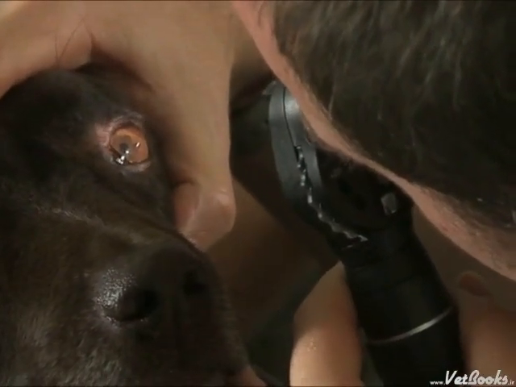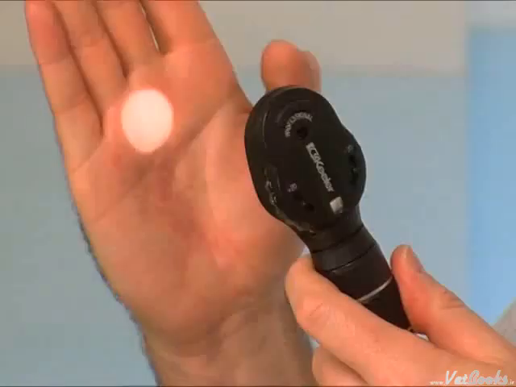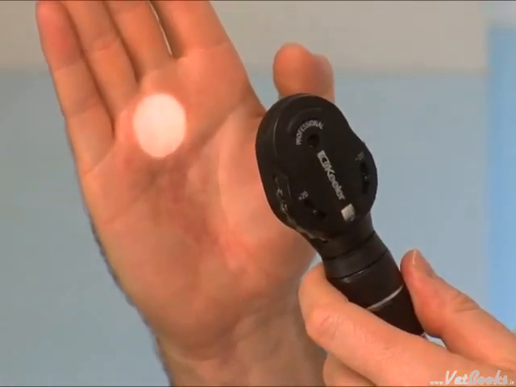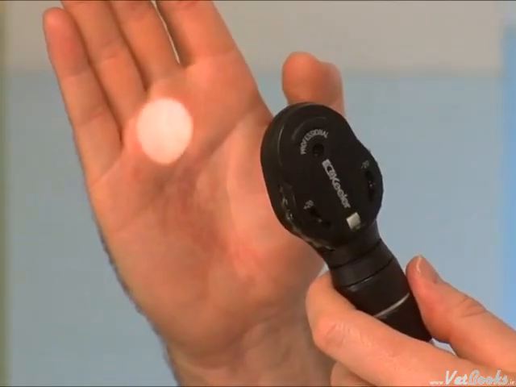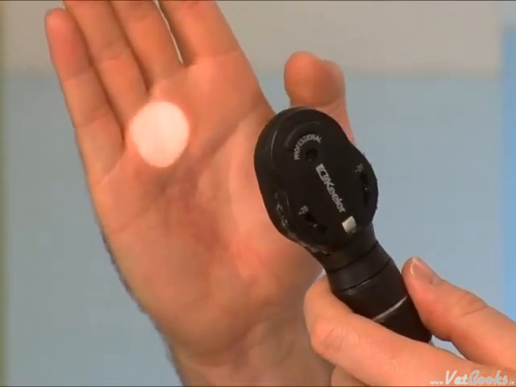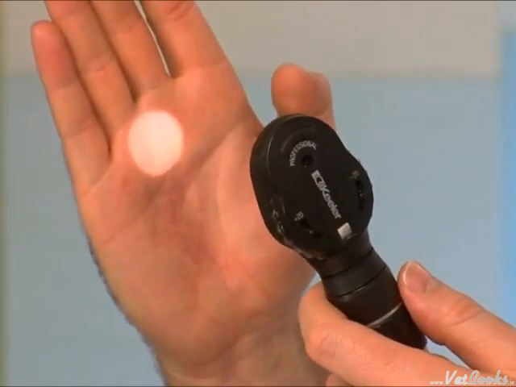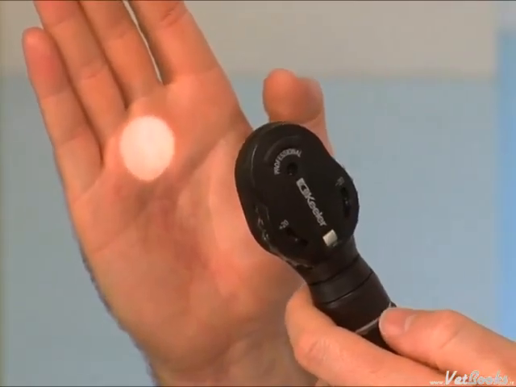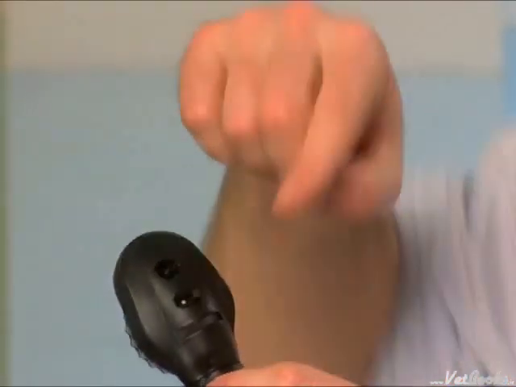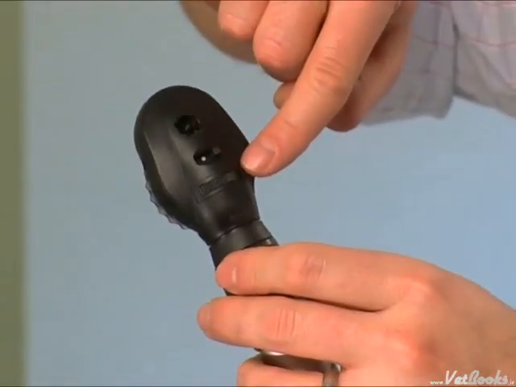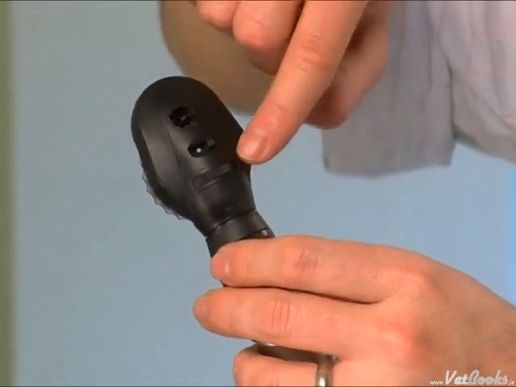The other thing you can change with the ophthalmoscope is the type of beam that is emitted. There's the large white light, and that's by far the most common light source or beam that you'll need. There is the ability to change the type of beam that's emitted by rotating this wheel here. As well as a large circular beam, there will be a variety of smaller beams and various grids.